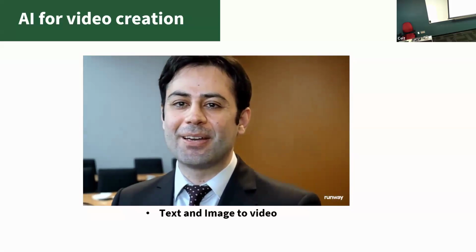It's Runway ML. Now we have Sora, we have Kling AI, we have so many other image to video or even text to video generators that we can use to complement the material that we provide in our classes.